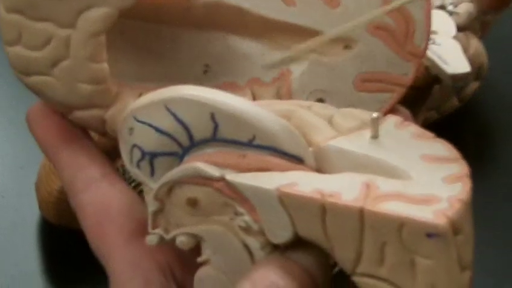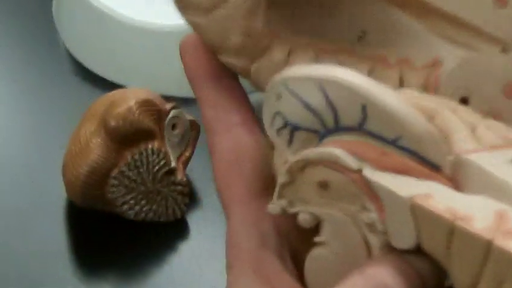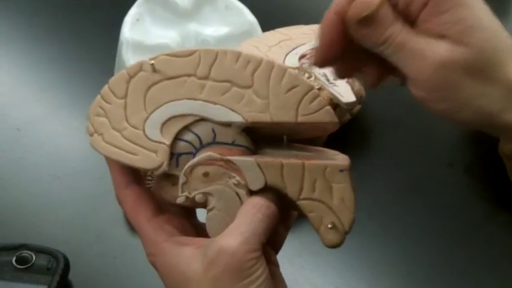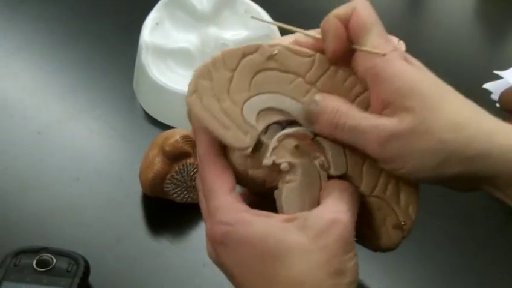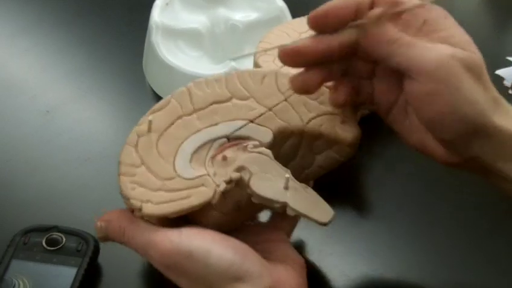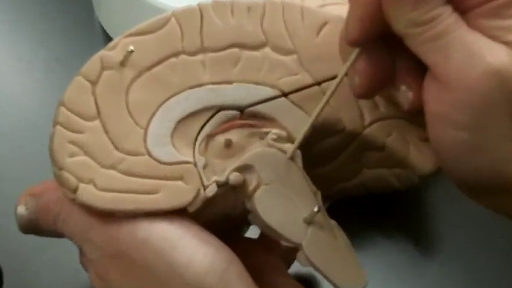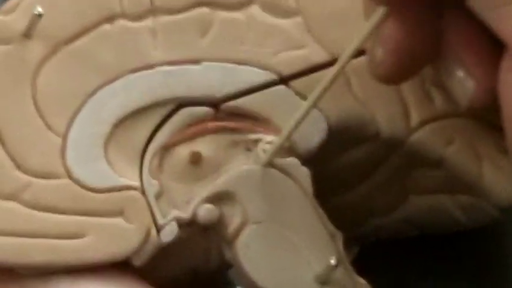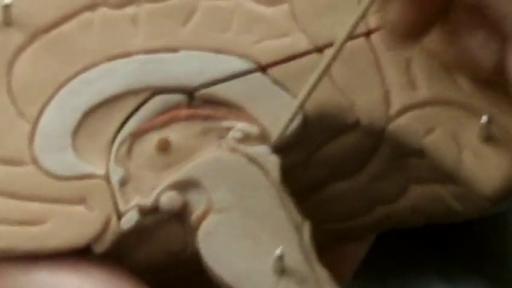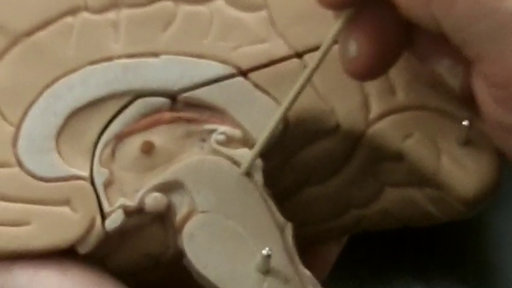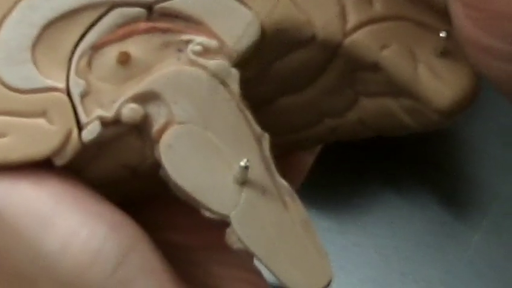So CSF goes from the lateral ventricles to the third ventricle, and then it goes down through this little passageway called the cerebral aqueduct, or the aqueduct of the midbrain. And I always look for the colliculi. The aqueduct sits right in front of it.